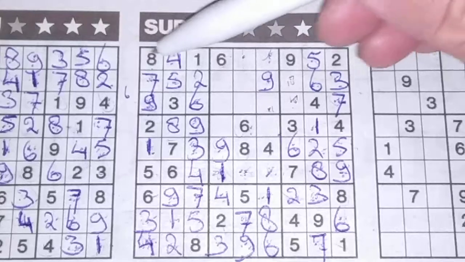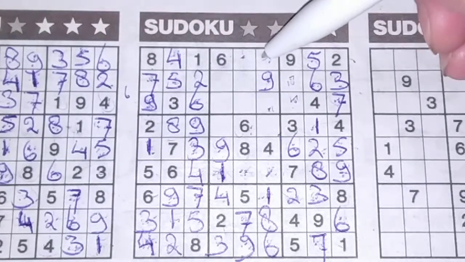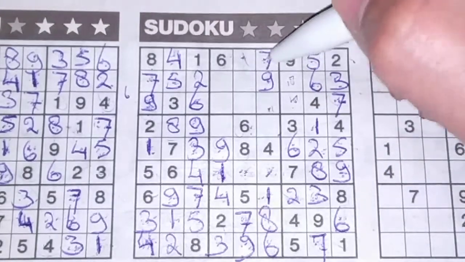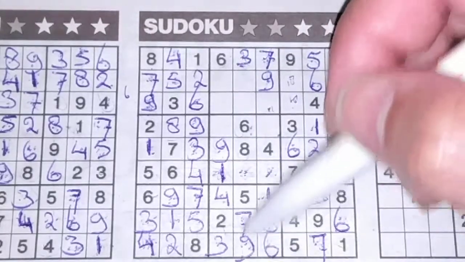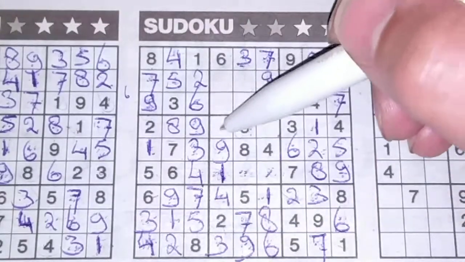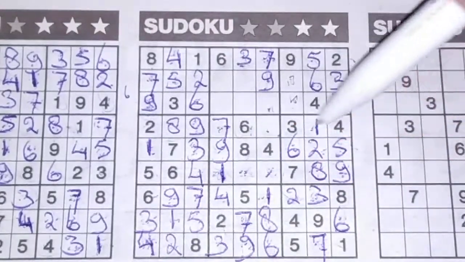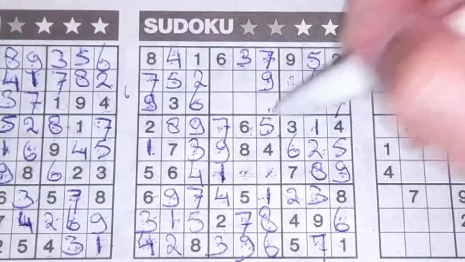2 numbers left in the first row, the 3 and the 7. We have a 7 here, no 7 there. 7 should be there, and the 3 goes there. 7 in this column, 7 in the middle column, so the column next, the only place for the 7 should be there. 1 box left in this row for the number 5.